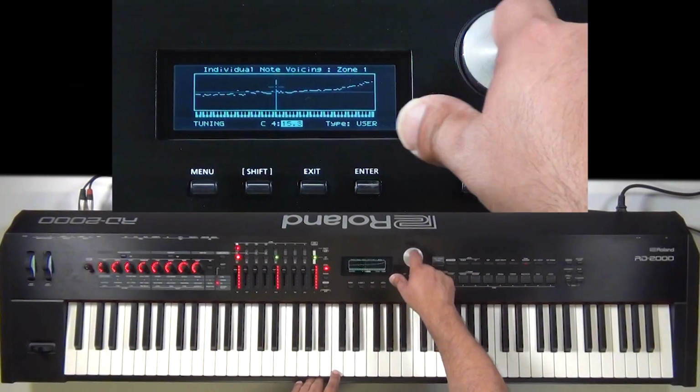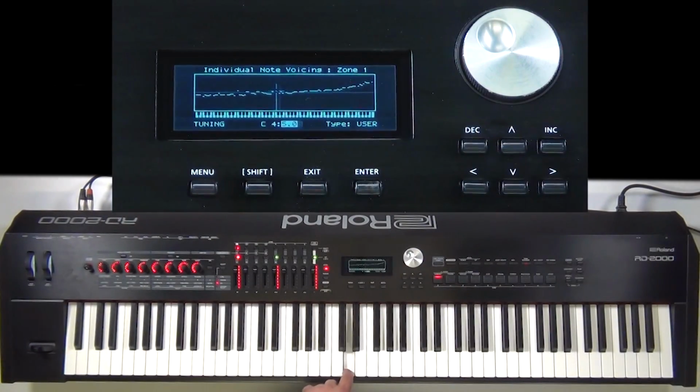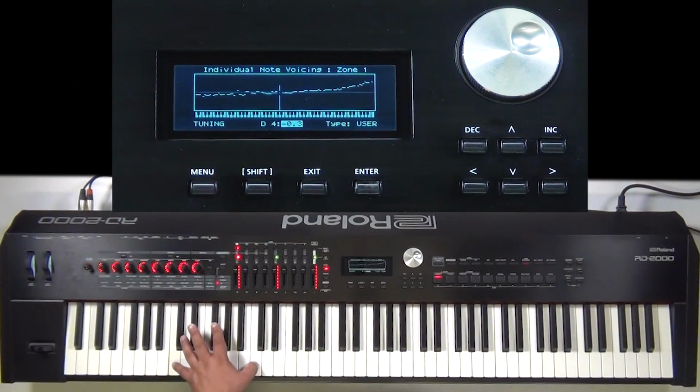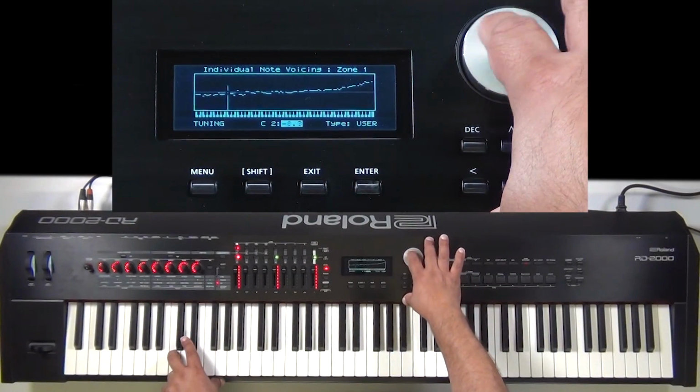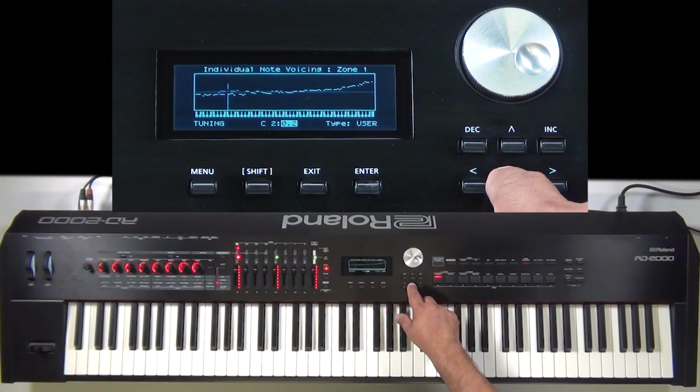So you can really get in there and adjust that individual note tuning. So you can have other notes come in and out in their tuning, depending on how you want that piano to react to you tuning-wise across the entire key bed. So that's something that's good to know as well.